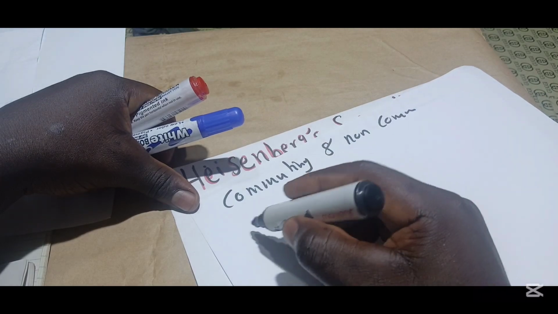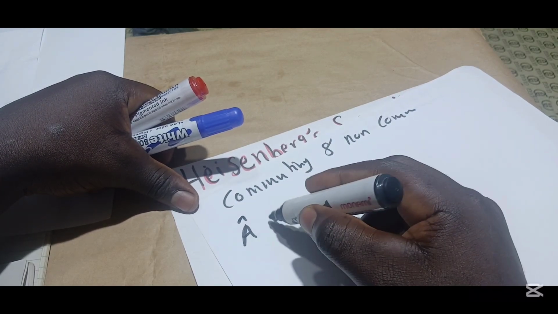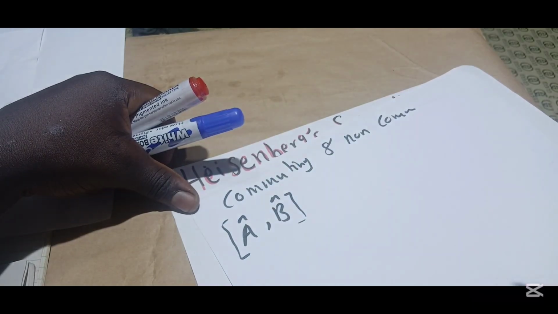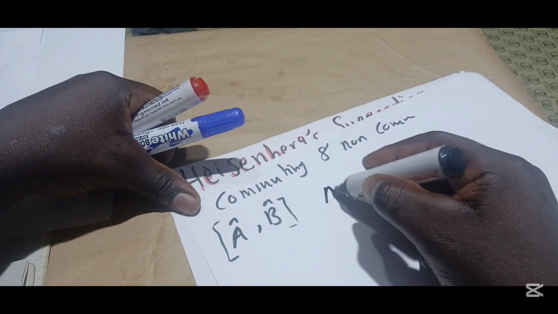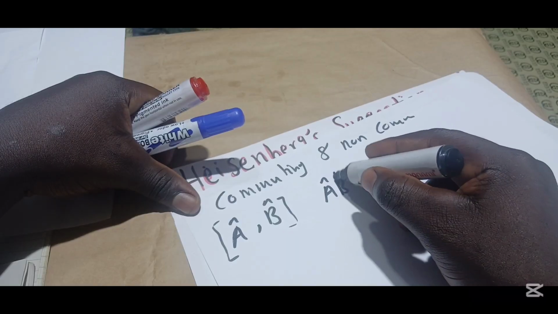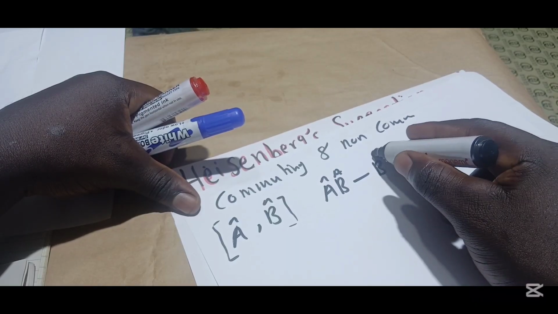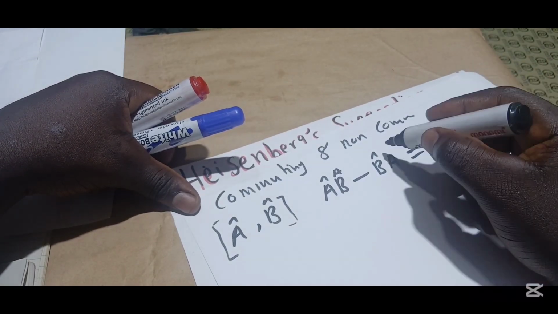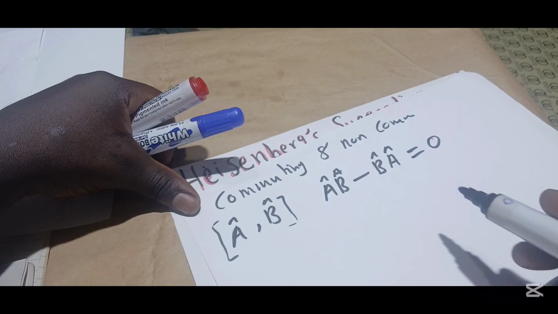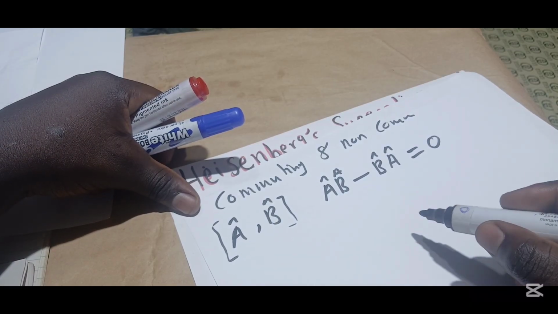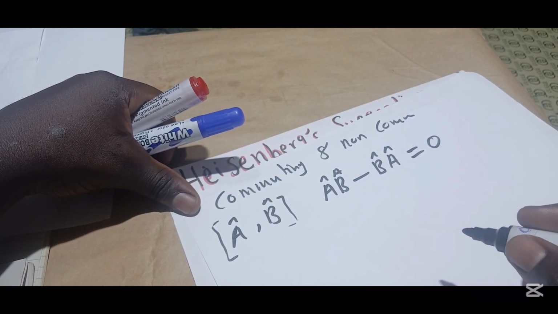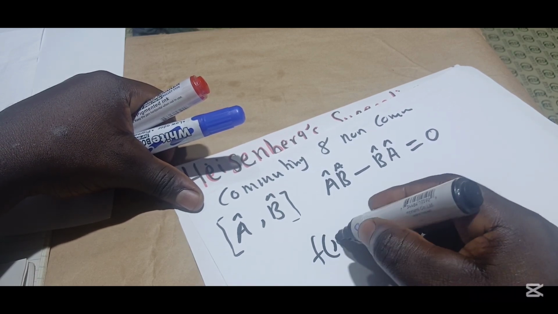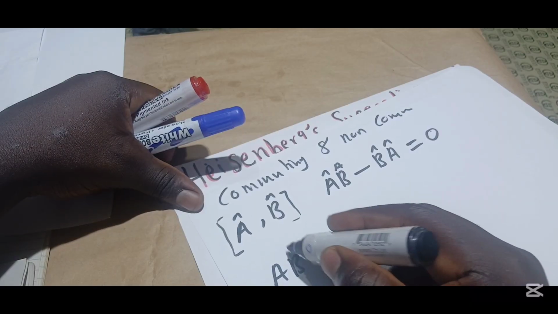We made mention that if we have two operators A and B, A operated on B, AB minus BA gives us 0. If we have two operators A and B, and we are operating them on a function, does the order of operation affect the function? And we said, let's say our function is f of x, and we have AB.